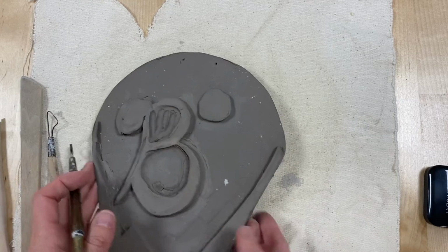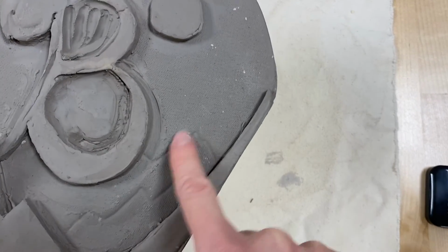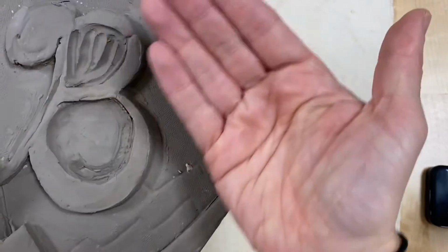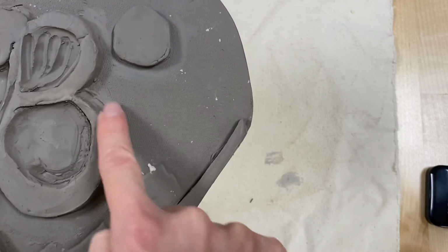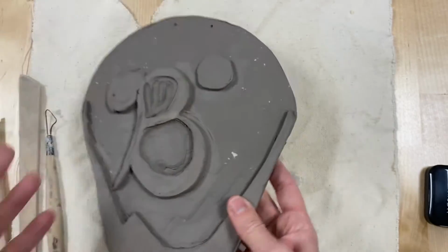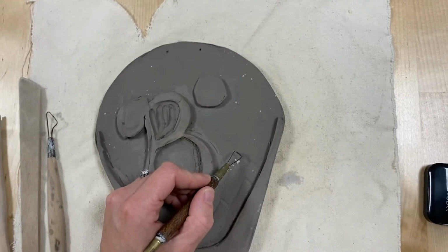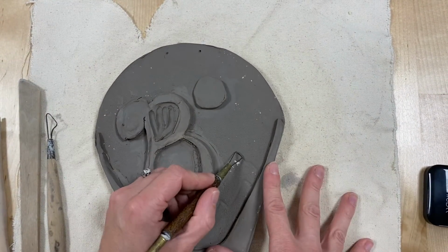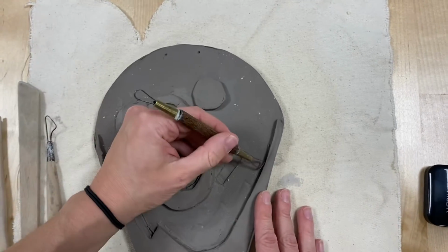So to start with, it's a little hard to see, but I have this line here and this line here, so I'm gonna have more mountains that go back. I'm gonna start with carving the deepest area, which for me is the sky area. So I'm gonna put it down and run my loop tool, sorry for the shaking, right along the edge of where I have defined mountains.